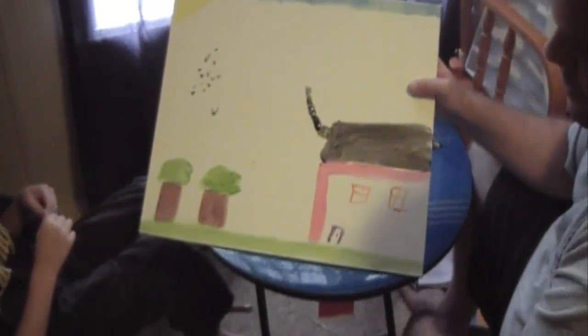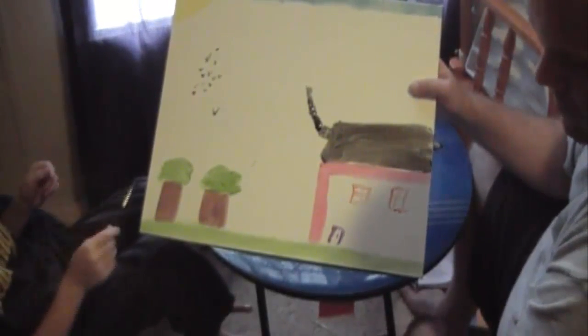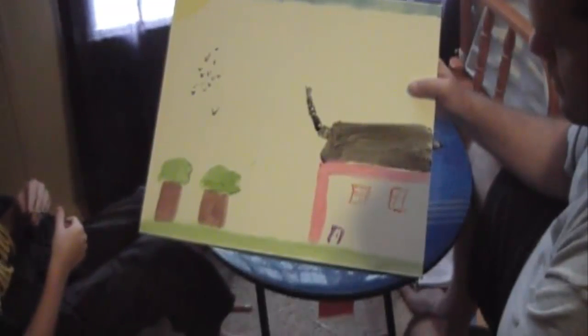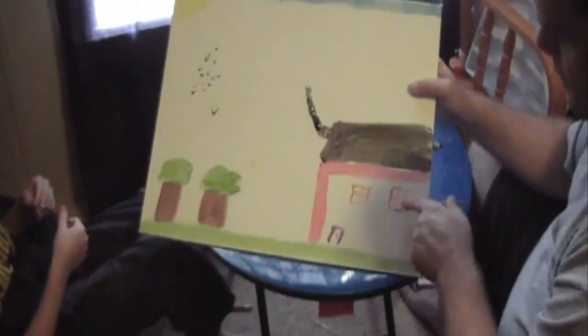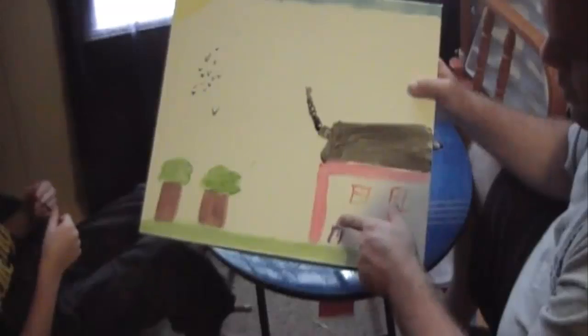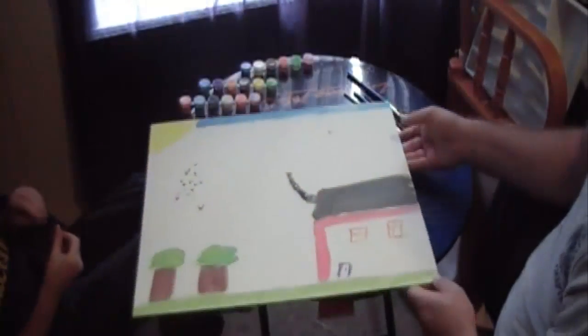Now your secondary colors. How about green? I got green for the trees and the grass. And orange? I've got orange for the windows. So your windows have orange frames. And how about purple? I used purple for the door. And a purple door. Good job, sir.